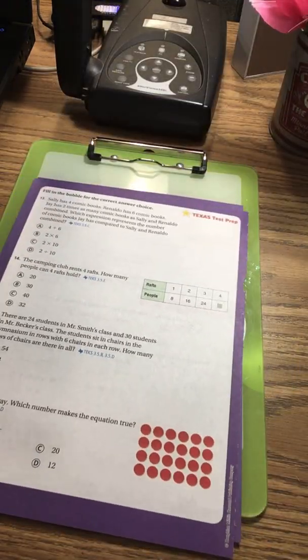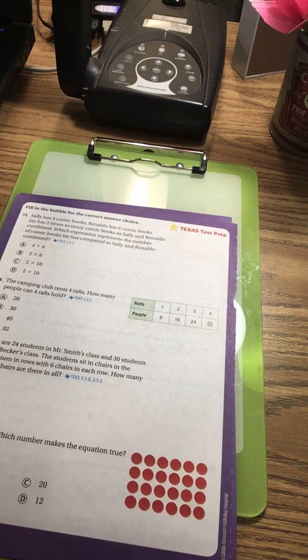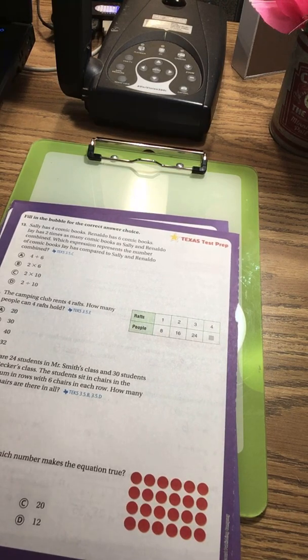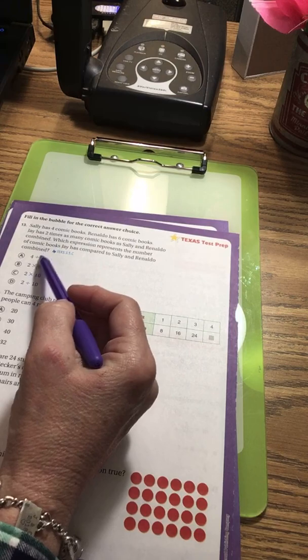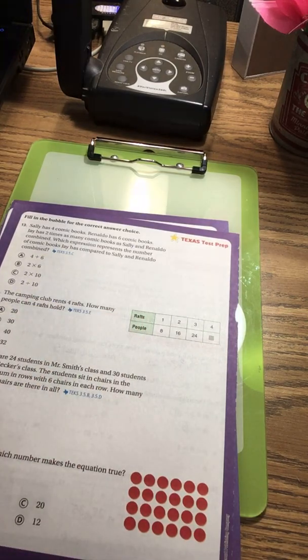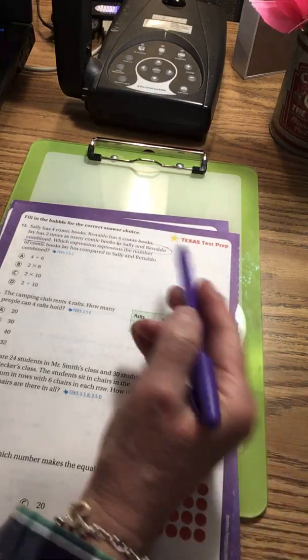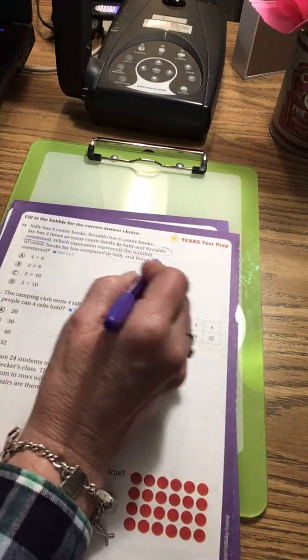Okay, and I'll do 13 and 15 on this page real quick. On number 13 it says Sally has 4 comic books, Ronaldo has 6 comic books, Jay has 2 times as many comic books as Sally and Ronaldo combined. Which expression, so we just have to figure out what problem here, represents the number of comic books that Jay has compared to Sally and Ronaldo combined? So what do we have to do first? Do you see how it said it twice here? Sally and Ronaldo combined.